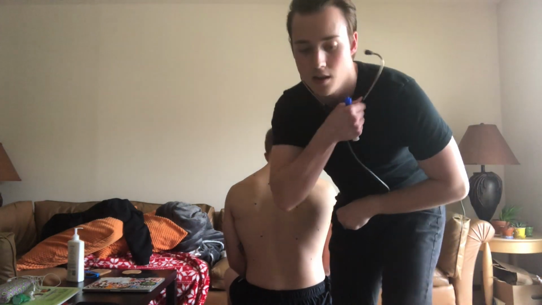Okay, and as expected of a healthy individual, there were no adventitious sounds. Another adventitious sound that you might hear is the pleural rub, which sounds like two balloons rubbing together.